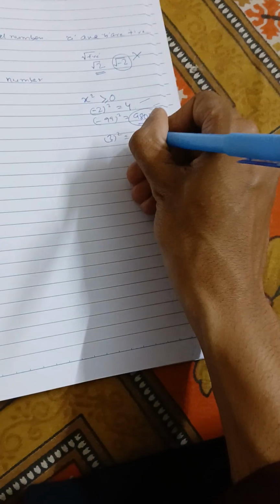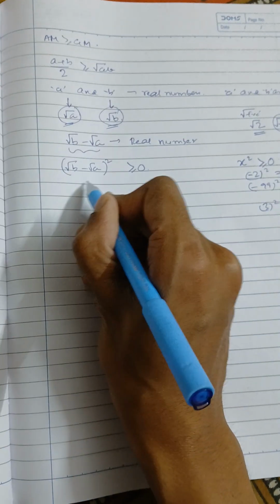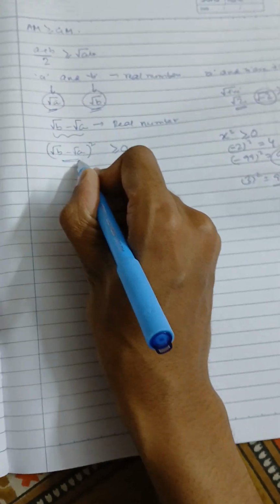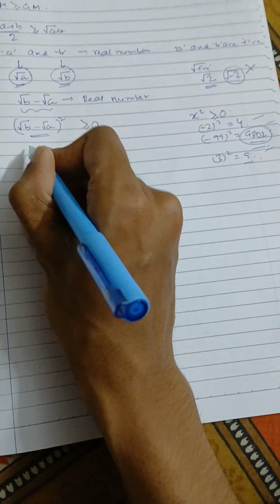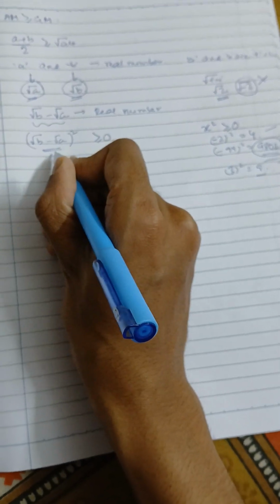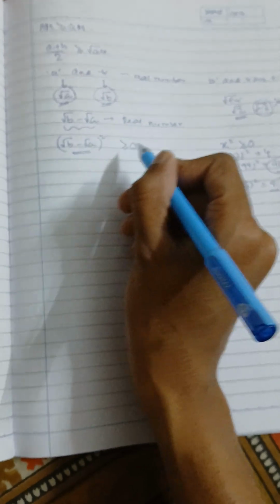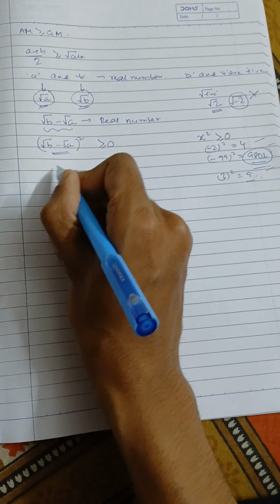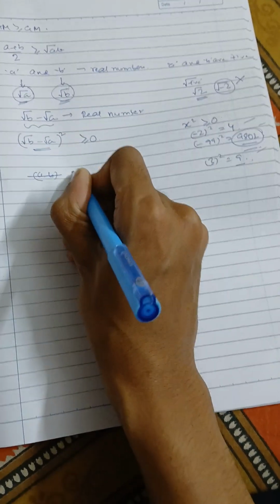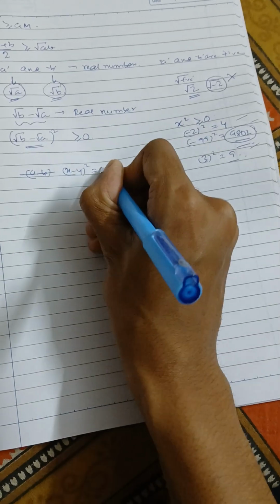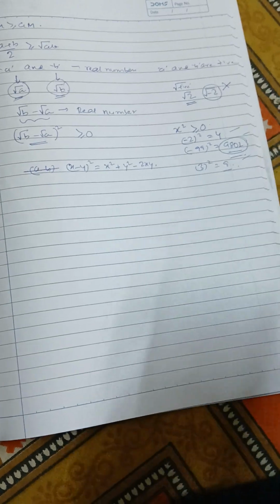Okay, so the square of a real number is greater than or equal to 0. So our new real number, root b minus root a, its square will be greater than or equal to 0, right? Breaking this using the identity, x minus y whole square is x square plus y square minus 2xy.